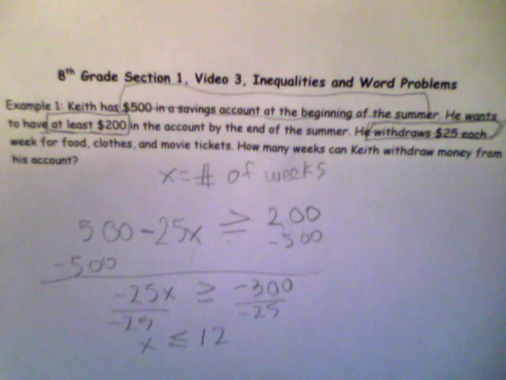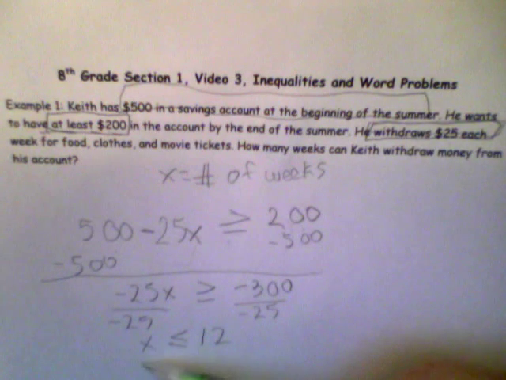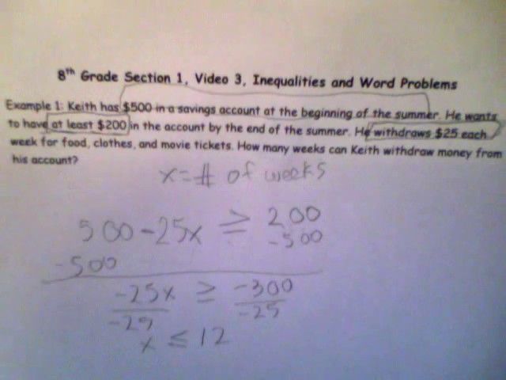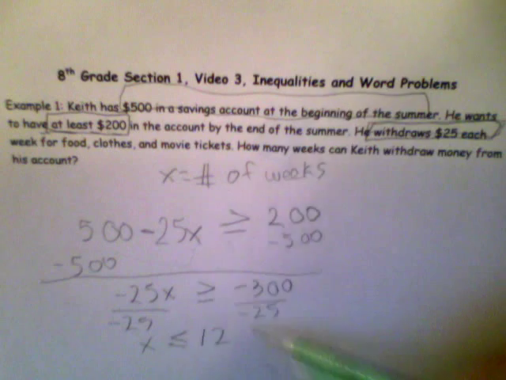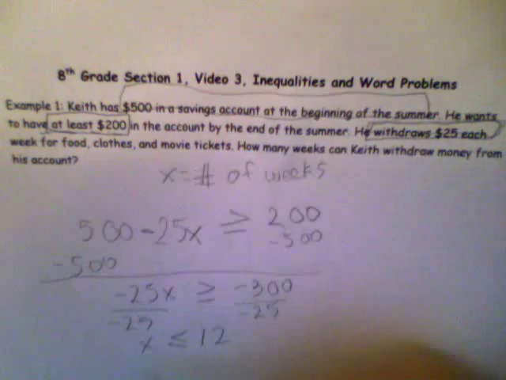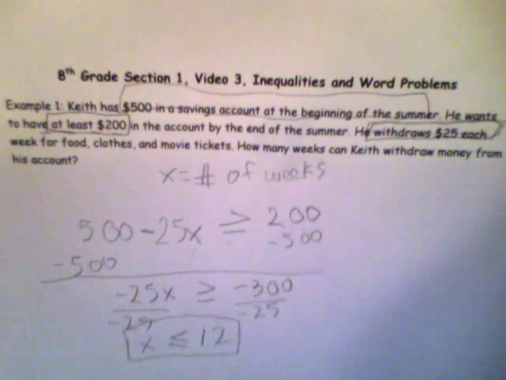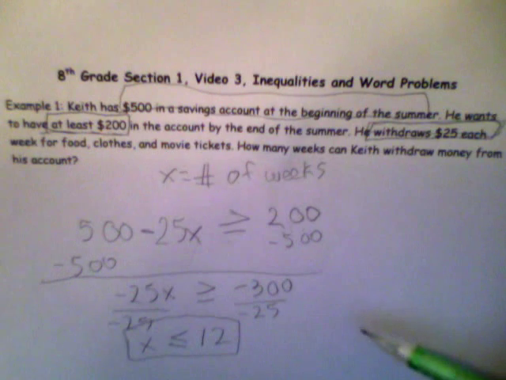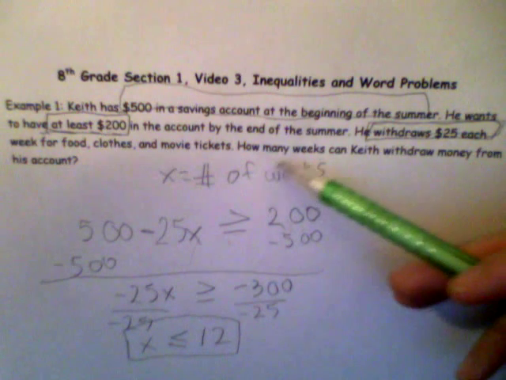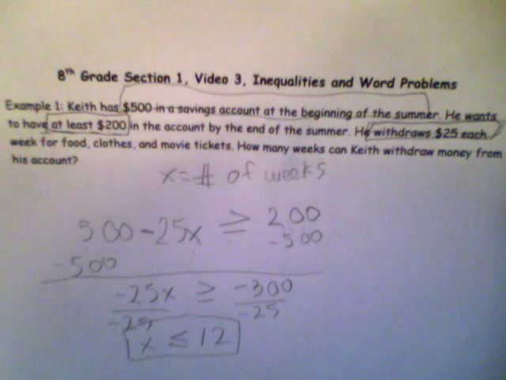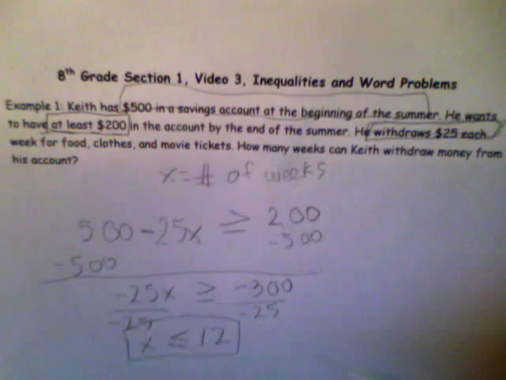So Keith can withdraw money from his account for 12 weeks. After 12 weeks, he's going to have less than $200 in his account. So my final inequality is going to be x is less than or equal to 12. Now, since this is a word problem, I need to write my final answer as a sentence. So my final answer is going to be Keith can withdraw money from his account for 12 weeks.